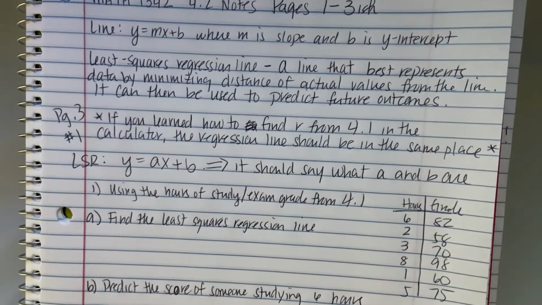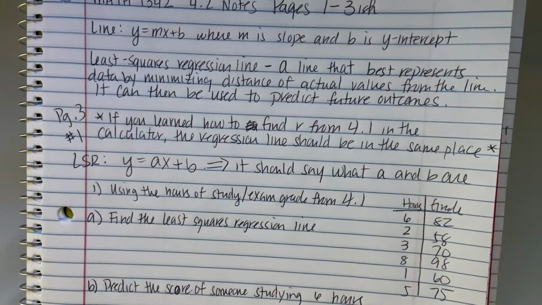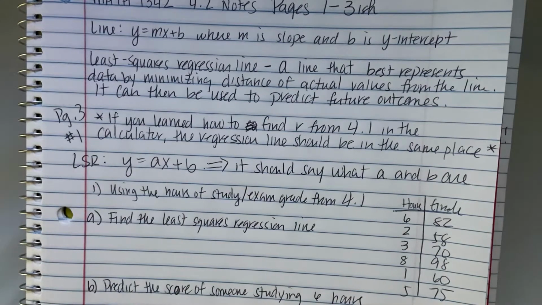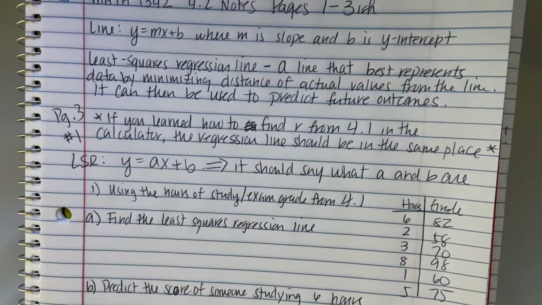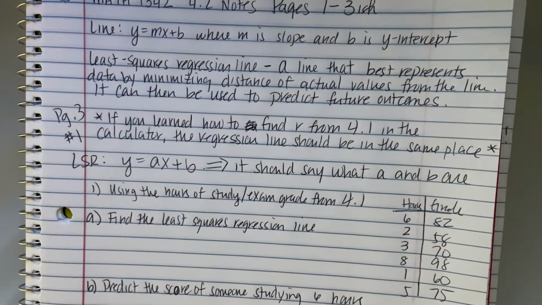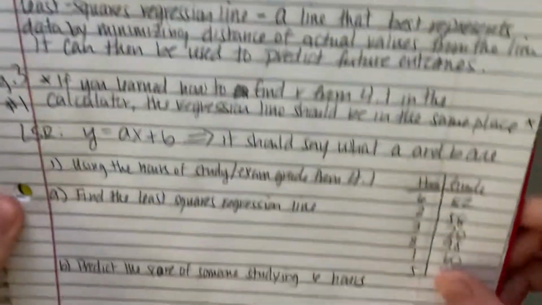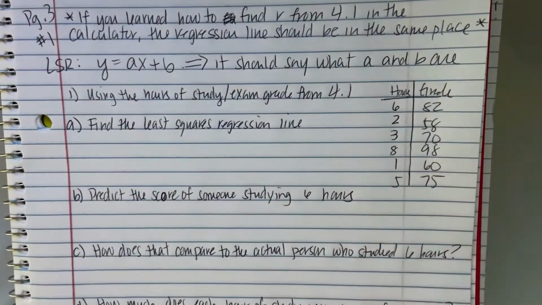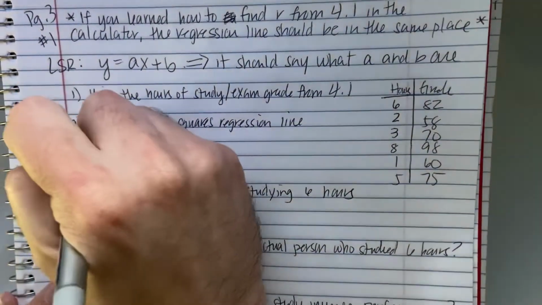So what does that mean? Well, it means that your calculator is pretty much going to do all of the work for you. All you have to do is make sure you enter the data in correctly. Okay, so let's go back to the problem from 4.1 where we had the hours of study and exam grade, because we found that those had a large r value, so you know that it's reliable data, so there should be a linear relationship. To find the least squares regression line, you're just going to put the data back in for L1 and L2, and it's going to spit out your y equals ax plus b.